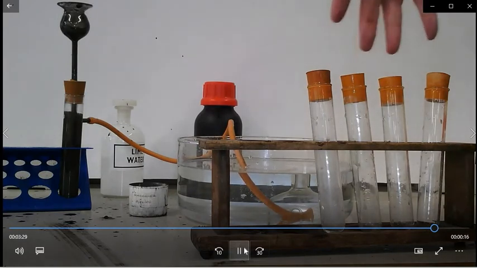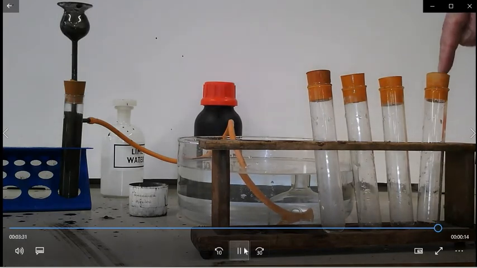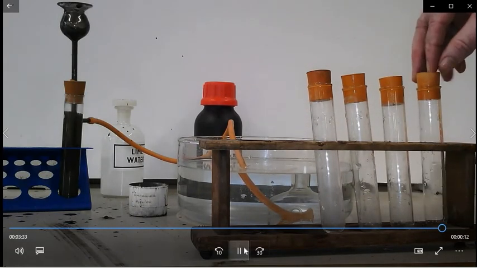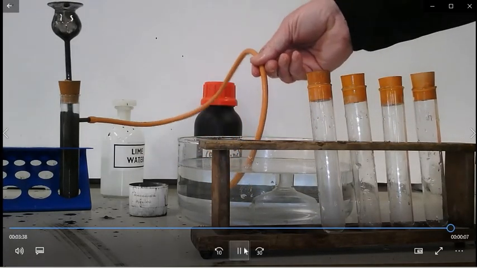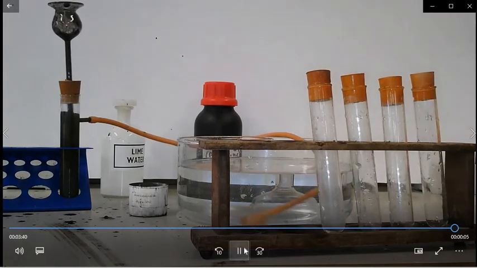We now have 4 tubes filled with oxygen. The first tube will not be pure oxygen, as it also contains the air displaced out of the pipe at the start of the reaction. So the last 3 contain pure oxygen.